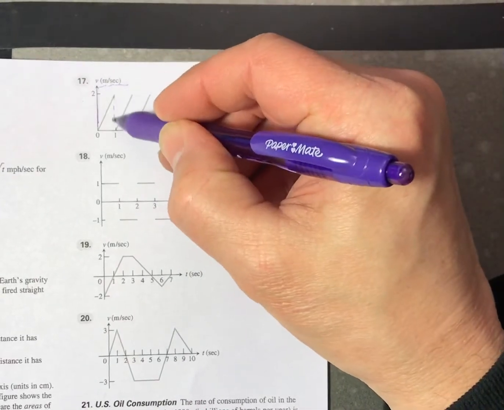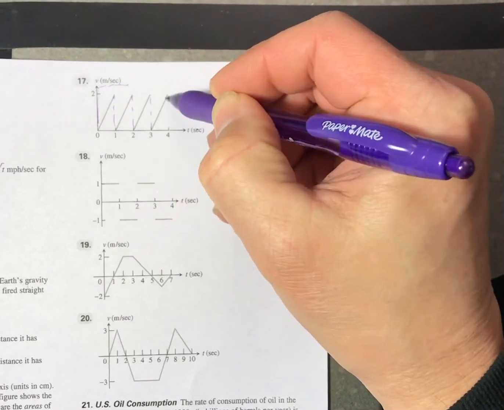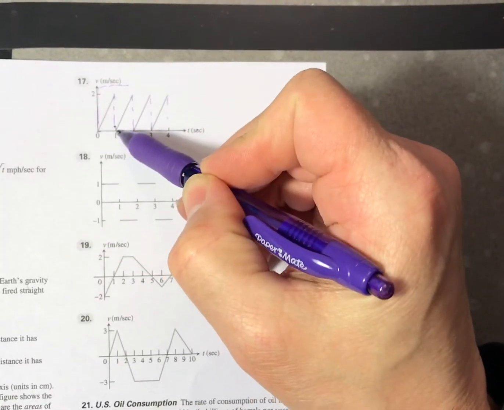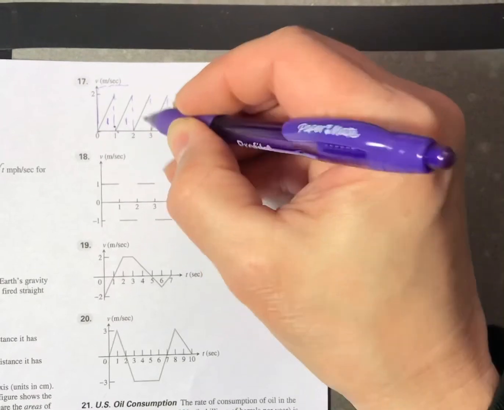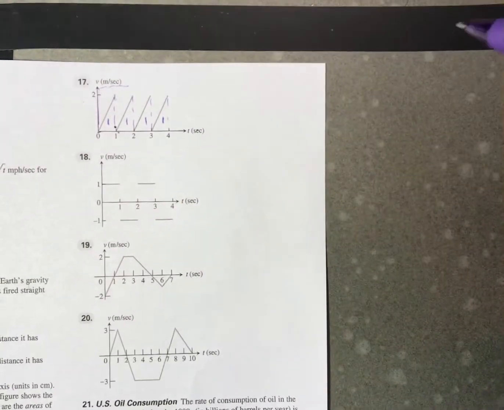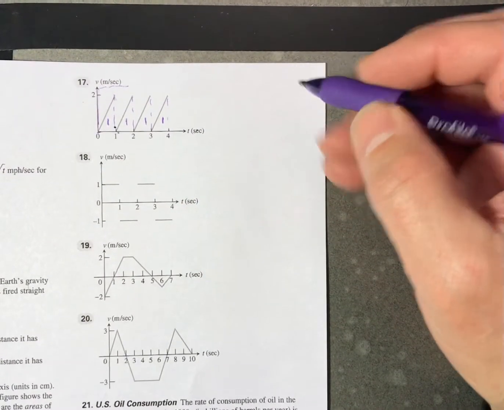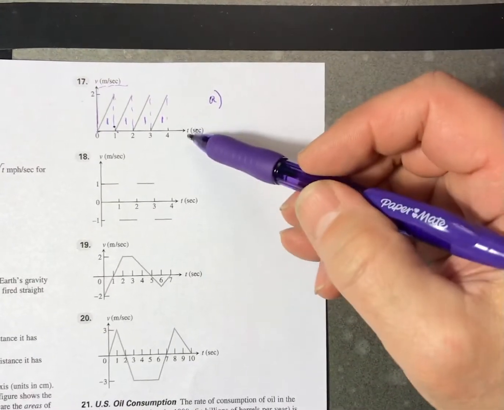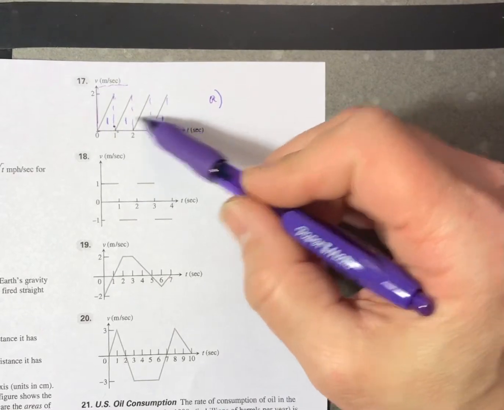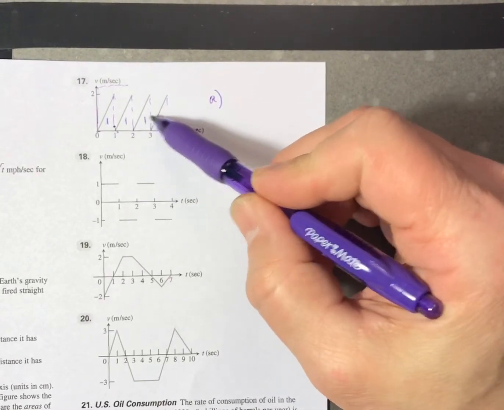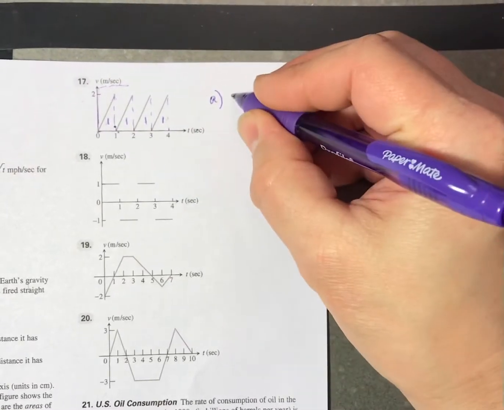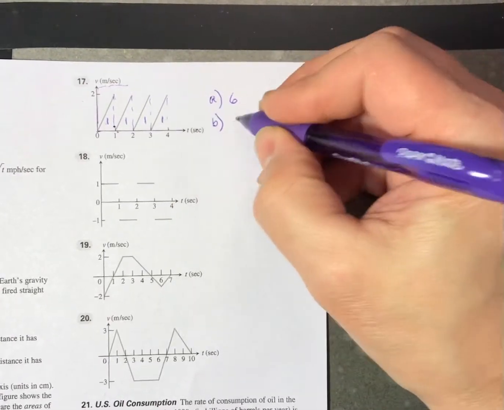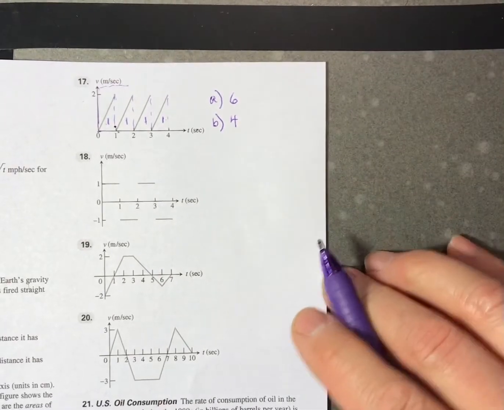So if I just create four triangles here, each one of these triangles has a height of 2 and a width of 1. So each one of these has an area of 1. So in number 17 for part A, we know that the original position was 2, and then the displacement was 4, so the position would be 6. Now the total distance traveled would be 4.